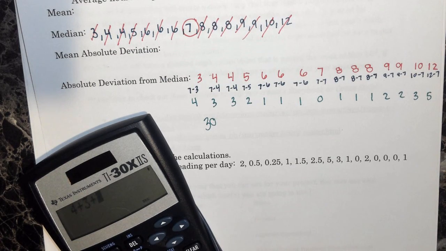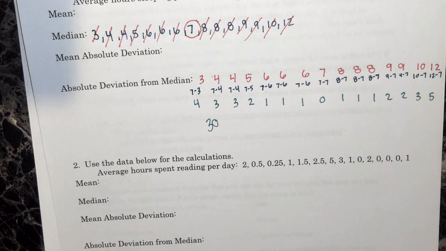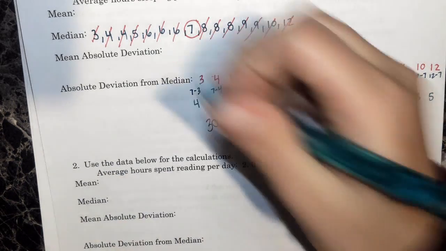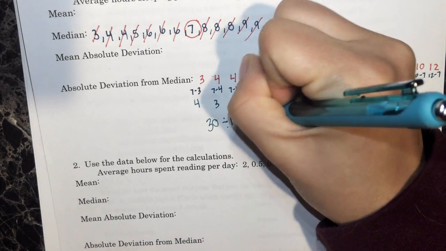4 plus 3 plus 3 plus 2 plus 1 plus 1 plus 1 plus 0 plus 1 plus 1 plus 2 plus 2 plus 3 plus 5. And I also got 30, so I know it's 30. And then we have to find how many numbers I have. Before we already found that was 15. You're going to divide by 15, and you're going to get 2.